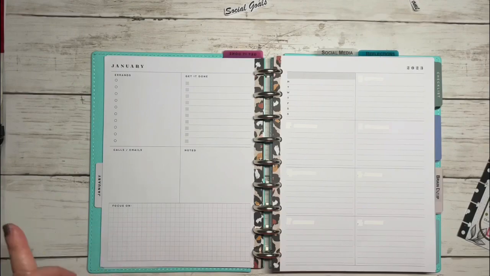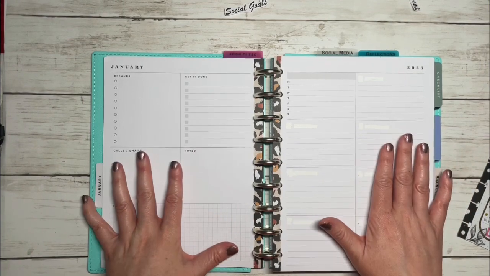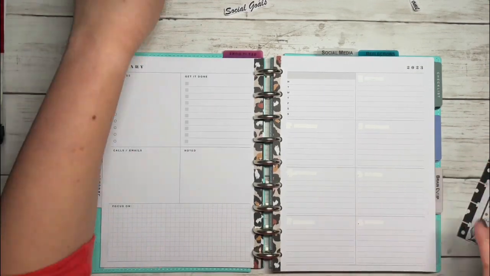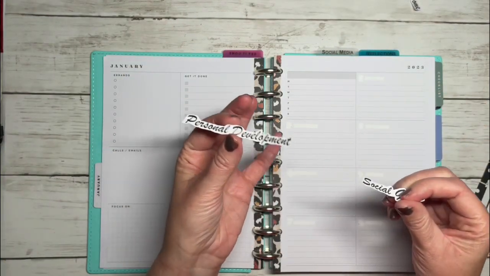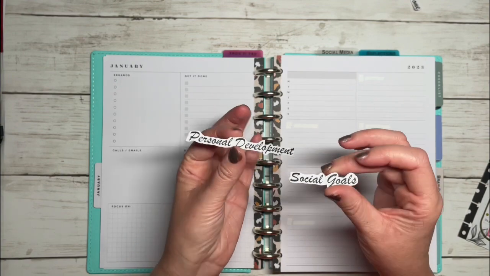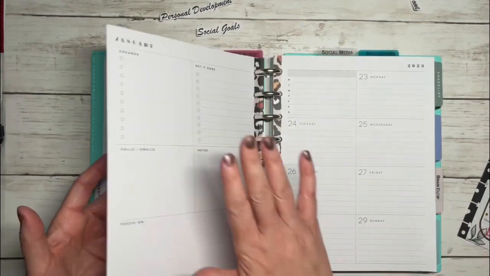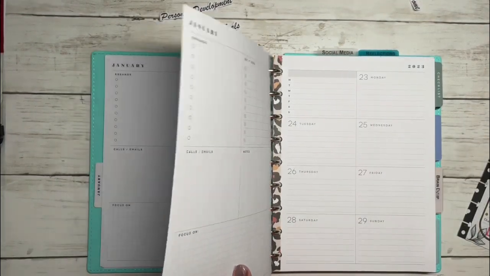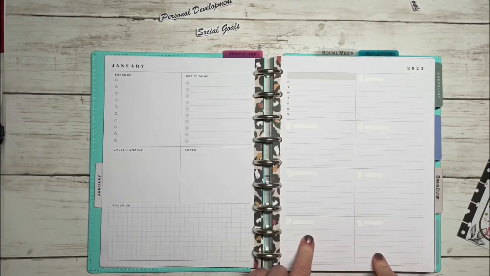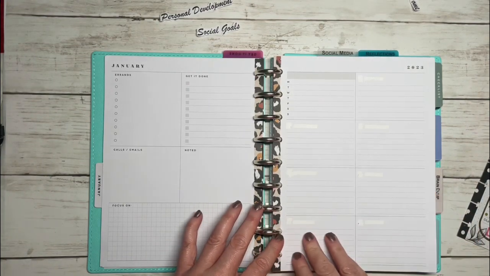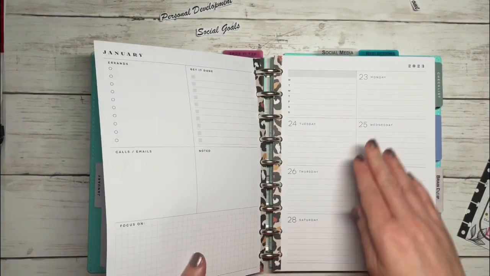And how I've decided to do that is I'm going to do 2 goal categories per weekly spread. I've grouped them, like personal development and social goals. I created these little headers in Microsoft Word, and then I printed them out on label paper. And then I'm going to do financial goals and goals for home. That's not quite how I'm going to separate it. What I'm going to do is 2 categories per spread: this will be personal development, and then this will be social goals. And this will probably be goals for home and financial goals.